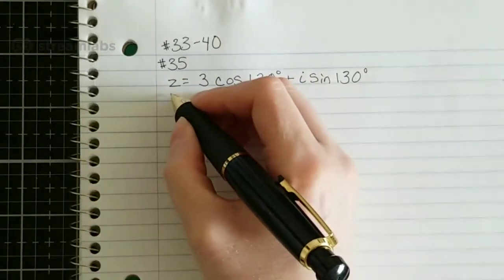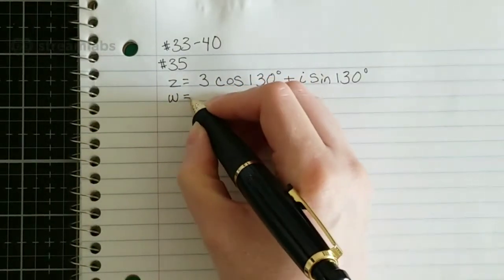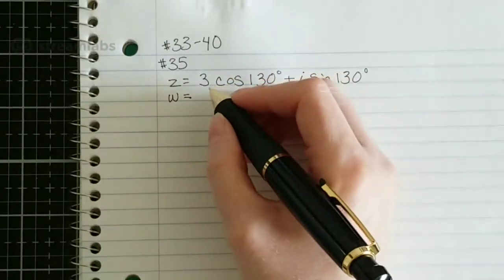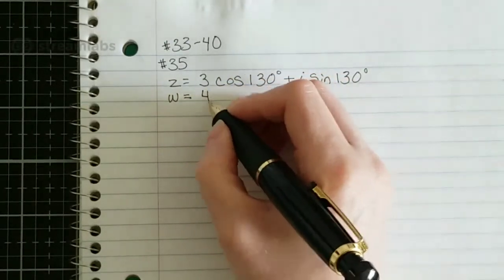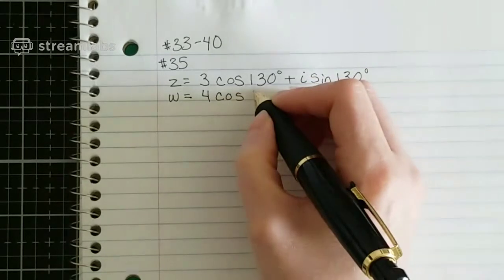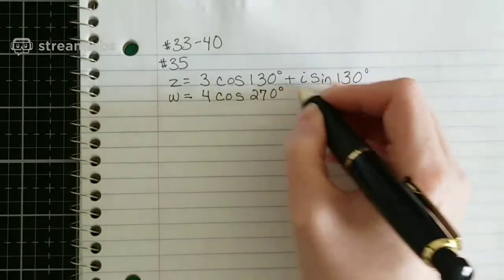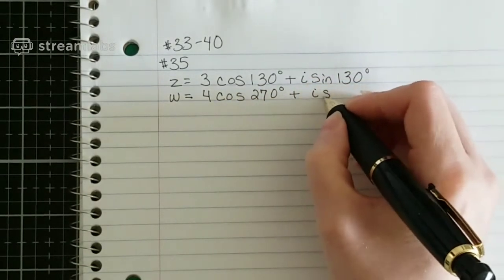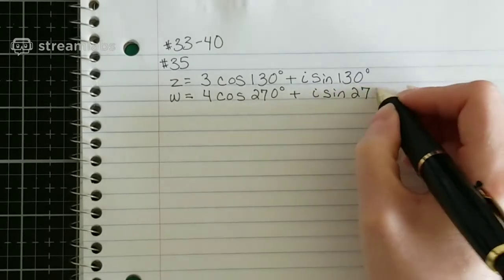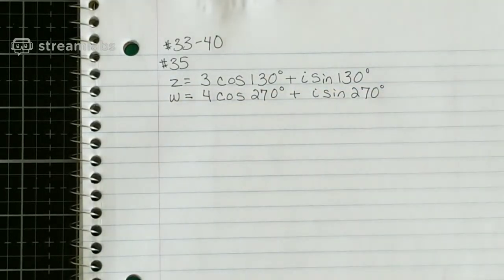And then what they call Z2, they're going to call W, which I find easier. So this is 4 cos of 270 degrees plus I sine 270 degrees.